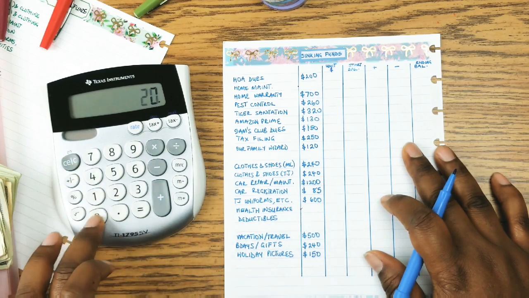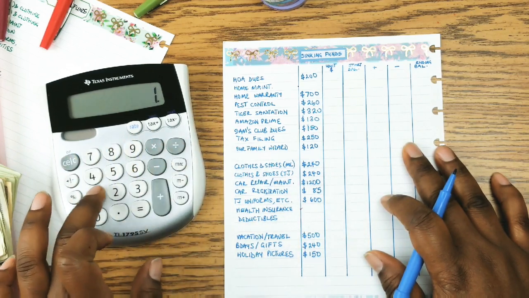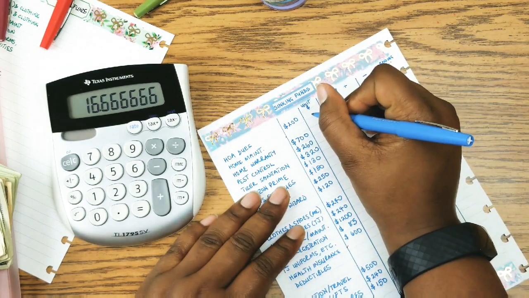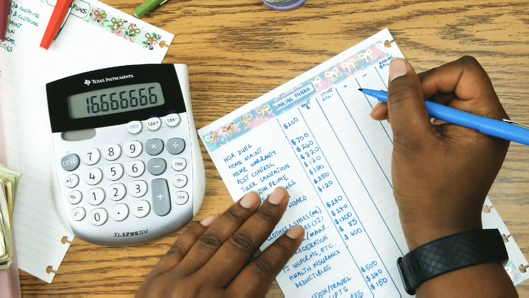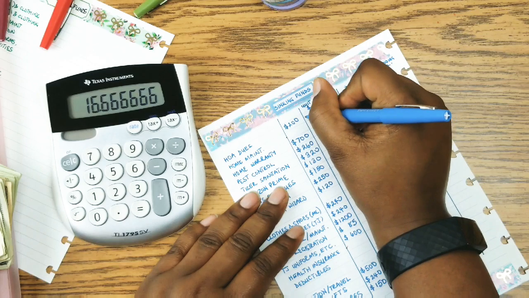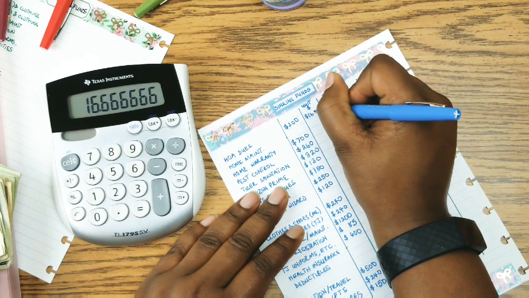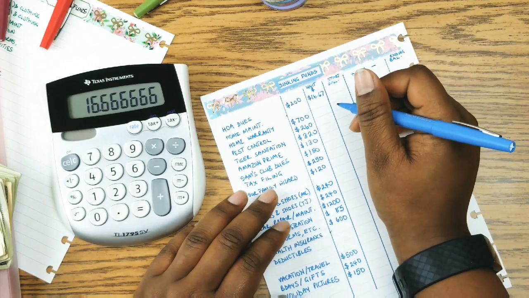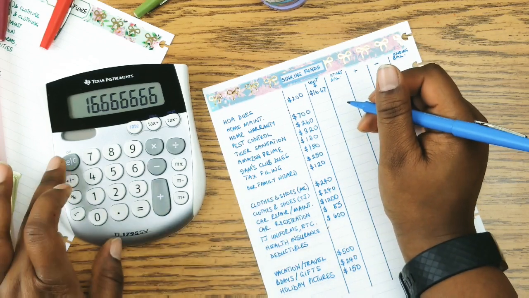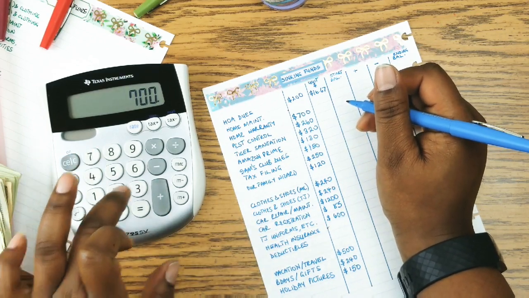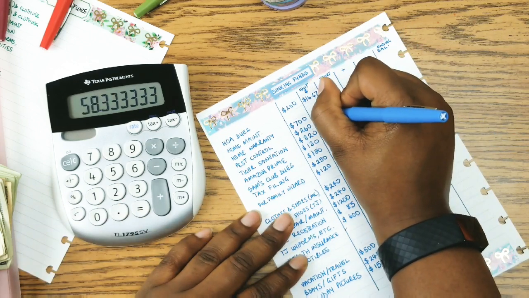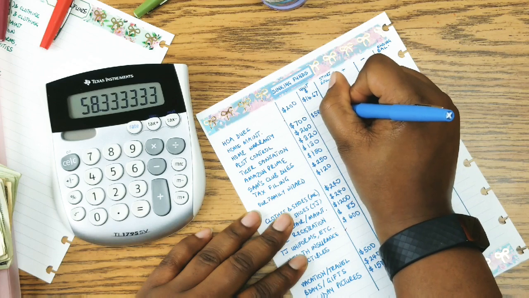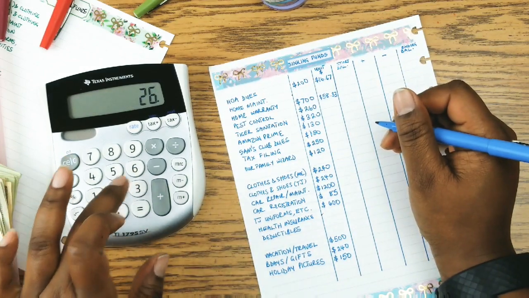So my HOA dues. We have $1,666. I prefer to make things a round number, but that doesn't always work. Home warranty. Pest control.